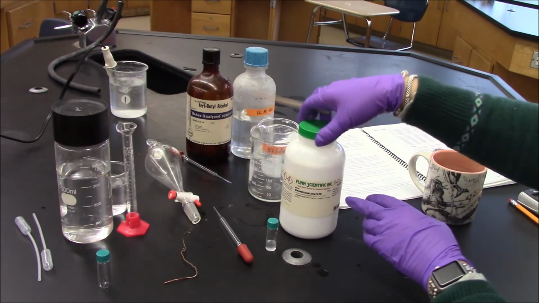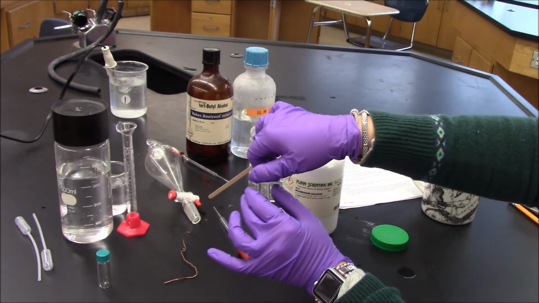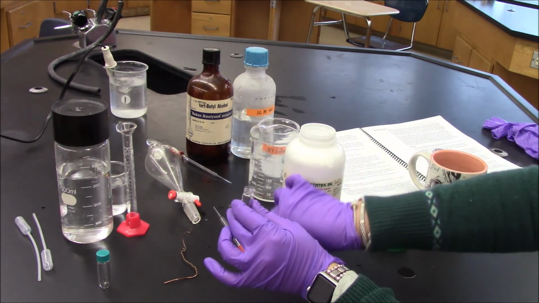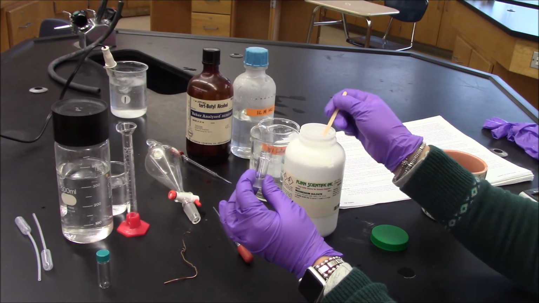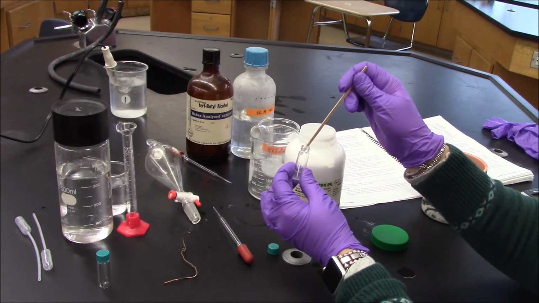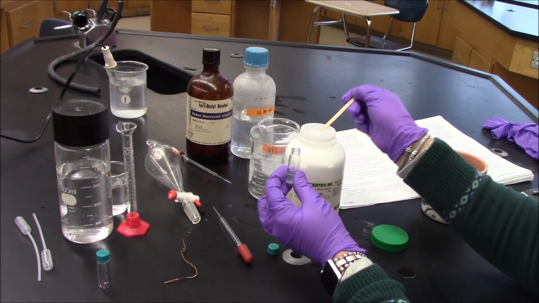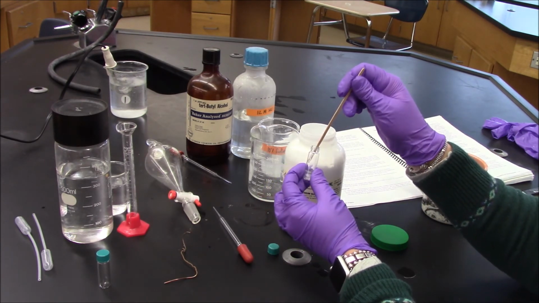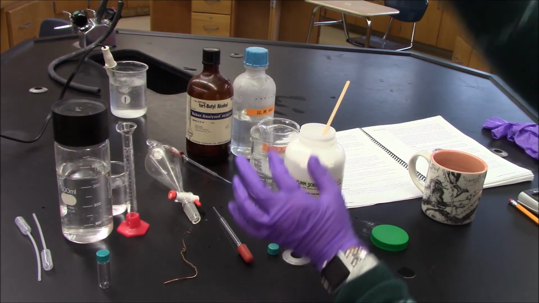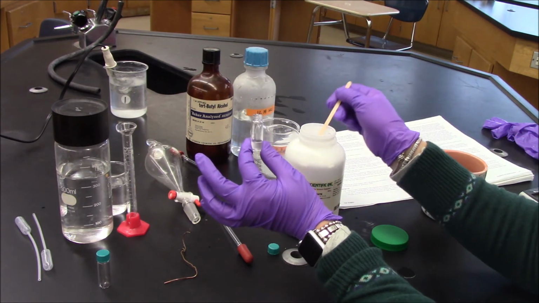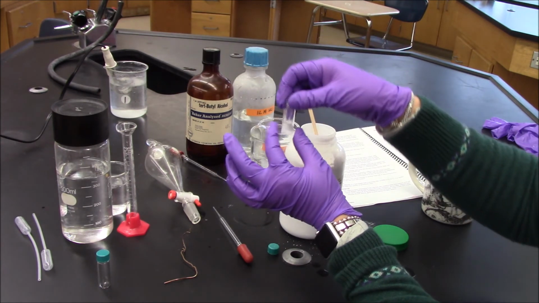All right, I'm back. I have my magnesium sulfate that I'm going to use to dry my product. Hopefully I'll get rid of that little bit of aqueous layer that came over, similar to what we've done before. I'm going to take a small amount, just enough to cover the bottom of my test tube vial. Let's see what we have here, maybe a little bit more. There we go. Okay.